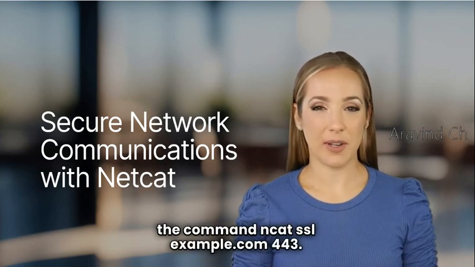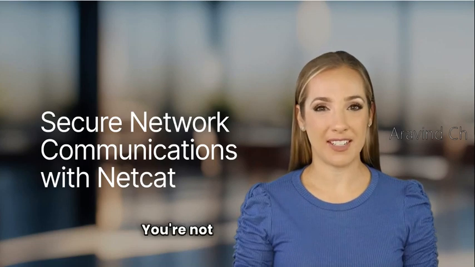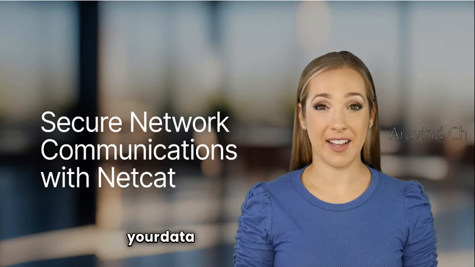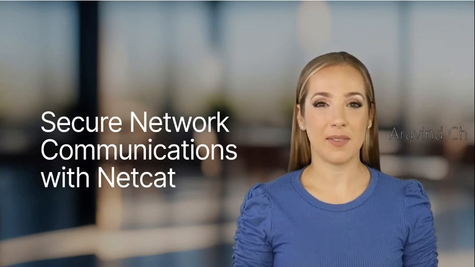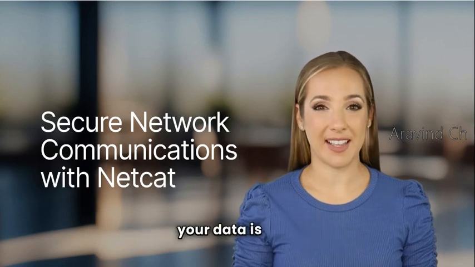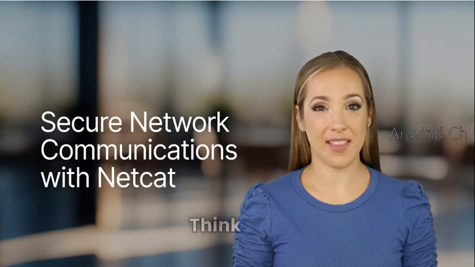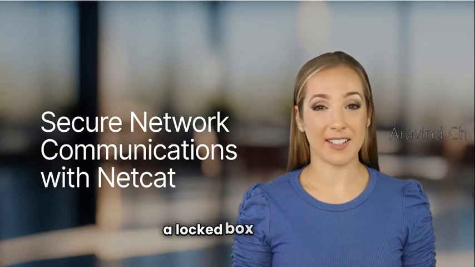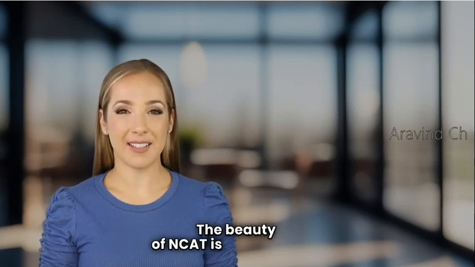ssl-example.com 443, you're not just connecting, you're wrapping your data in a protective layer. This command initiates an encrypted connection, ensuring that your data is safe from prying eyes. Think of it as sending a letter in a locked box instead of a postcard. The beauty of Netcat is its simplicity.